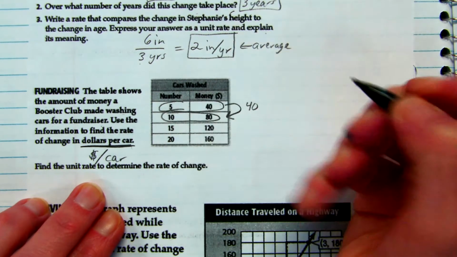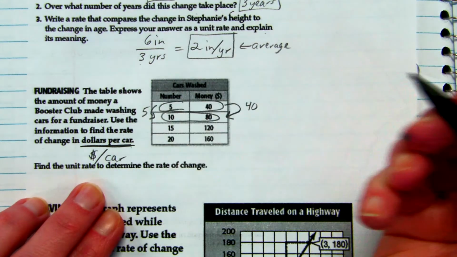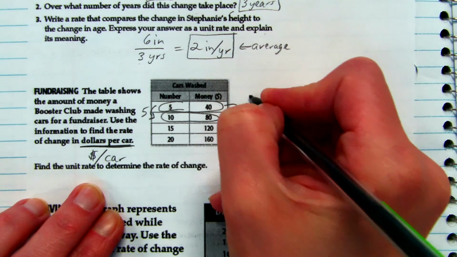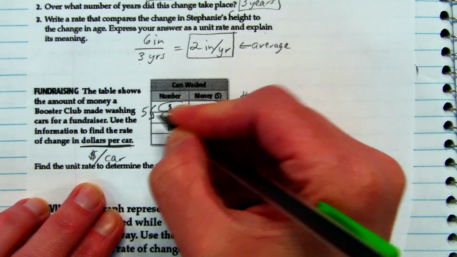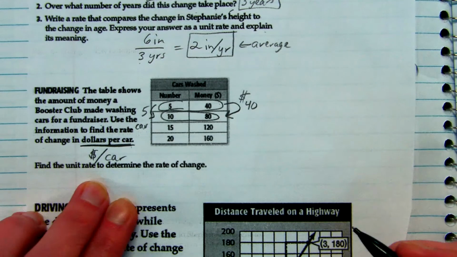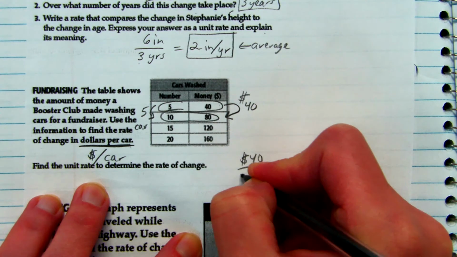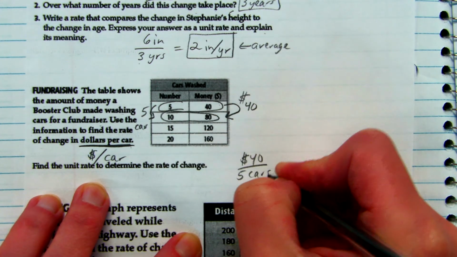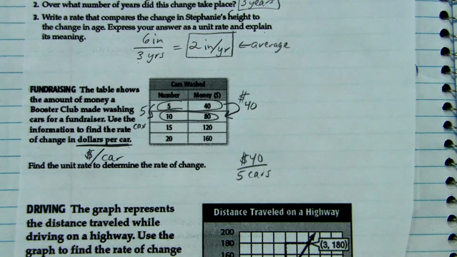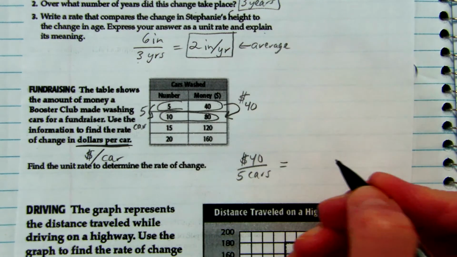So this over here, this change from 40 to 80 is 40. It went up 40. And from 5 to 10 went up 5. So I'm going up $40 for every 5 cars. So if I'm doing my rate of change, I've got $40 for 5 cars. And they want us to take that down to a unit rate, which just means they want us to reduce. So 40 divided by 5 is 8.